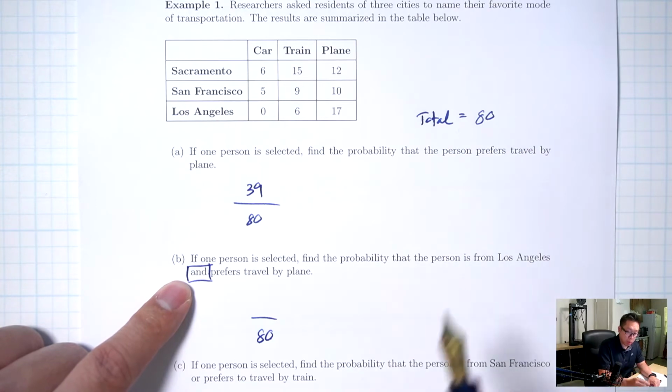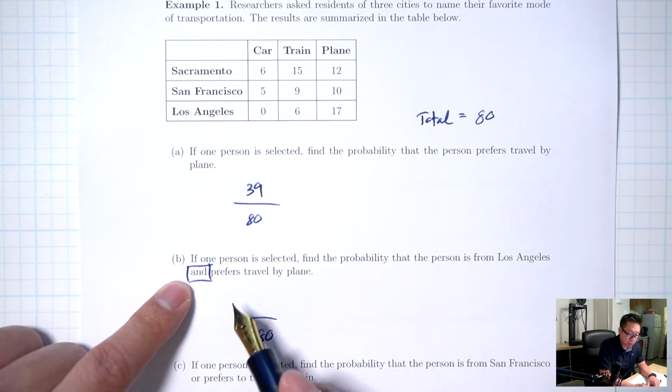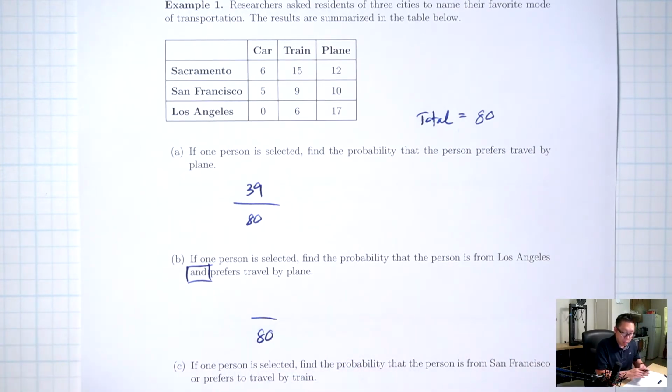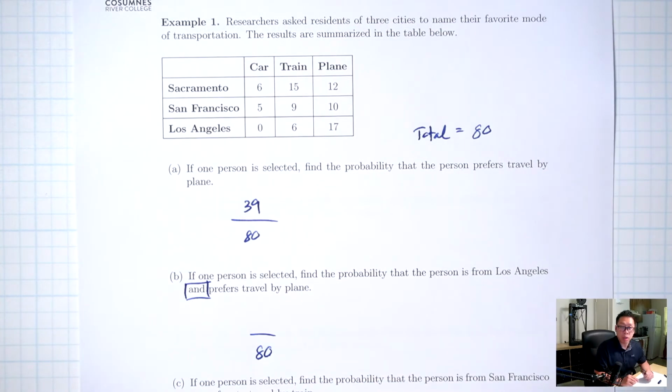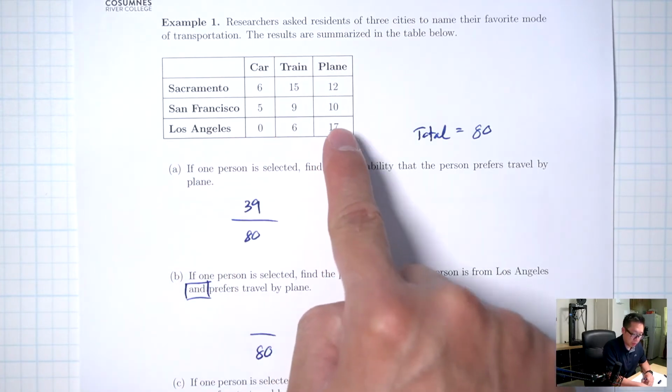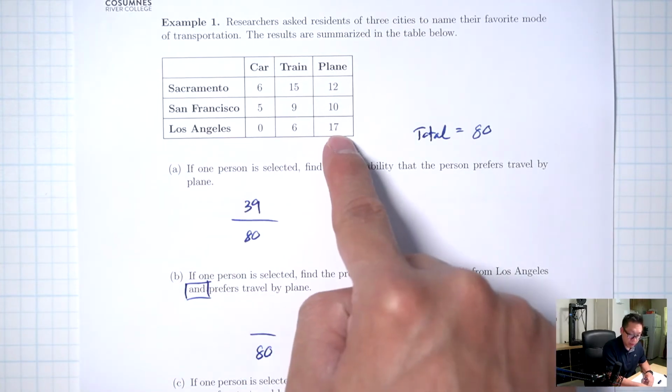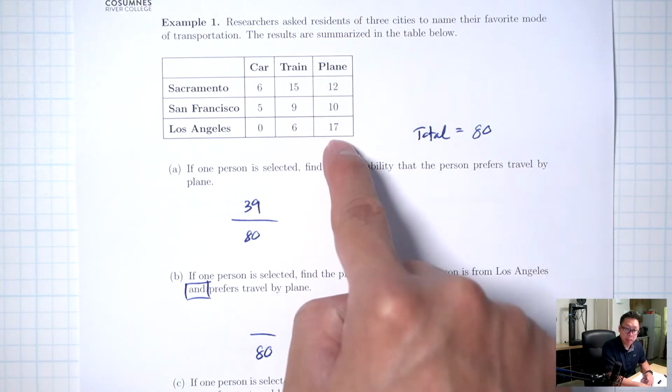So I want the people who are from LA and at the same time they like plane. And as a tip, it should just be a single box or a single number. So LA, plane. LA, plane. So these 17 people are from LA and at the same time they like plane. 17.